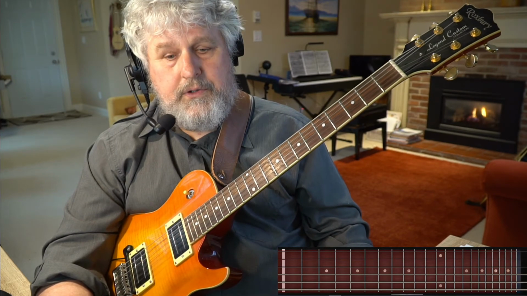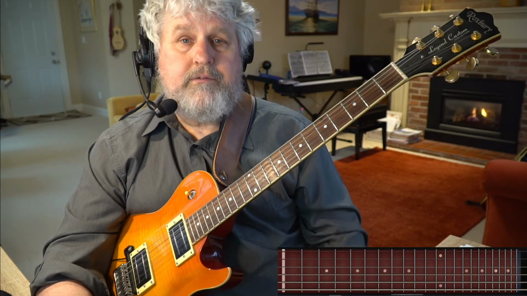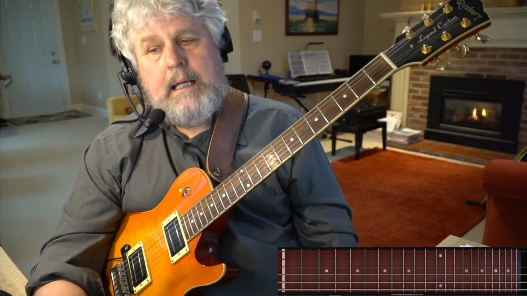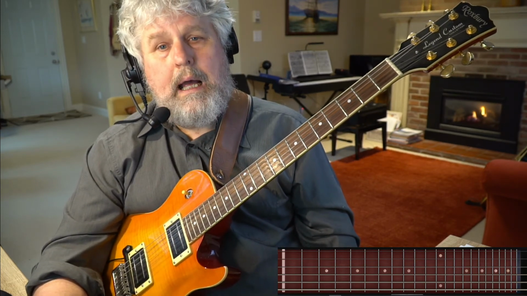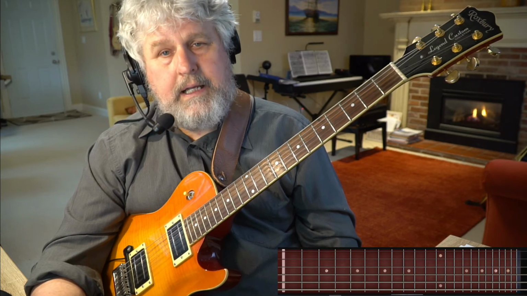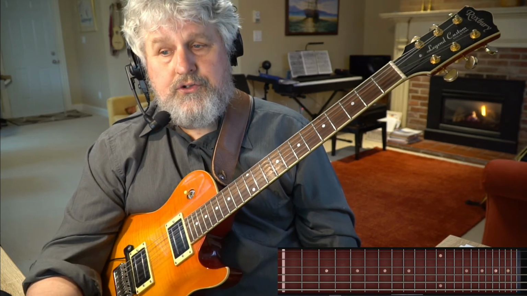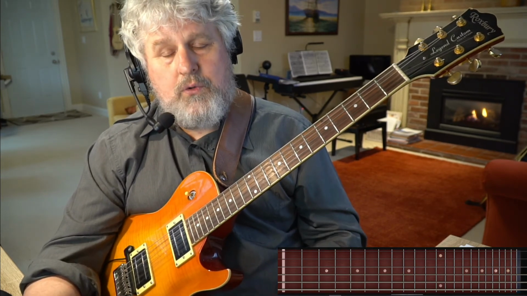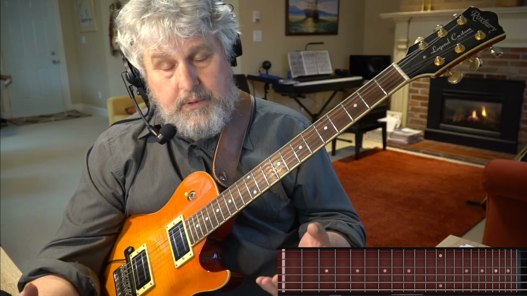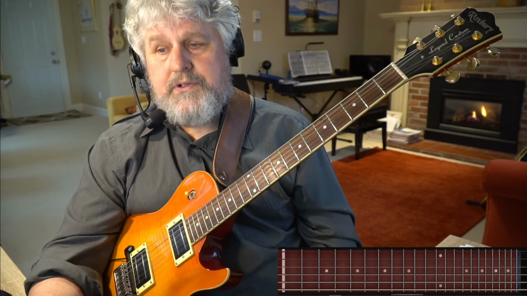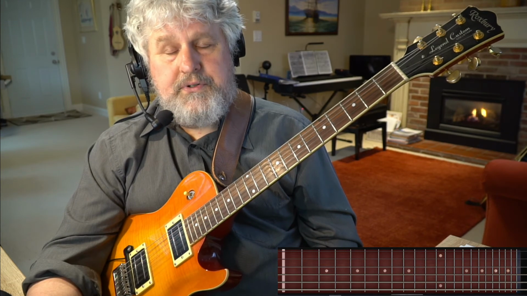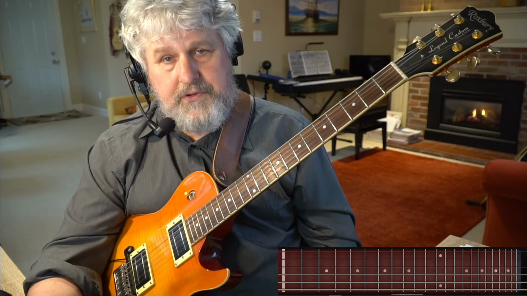All right, so there's more to a minor 7 flat 5 chord than meets the eye. And it's good to know how they function and where they come from, especially if you intend to either write using these chords or improvise using these chords. Whether it's composition or improvisation, the rules are the same.